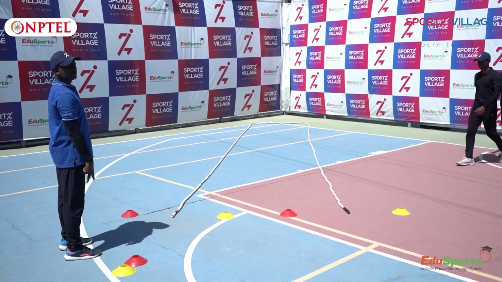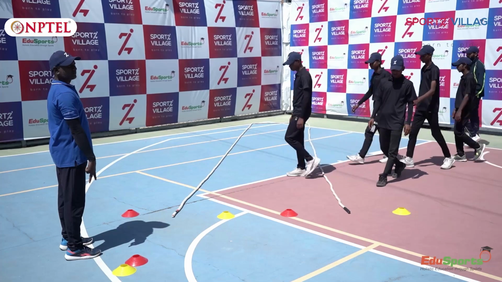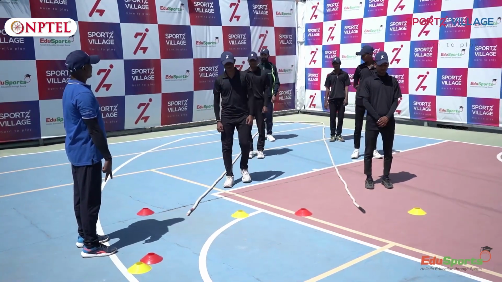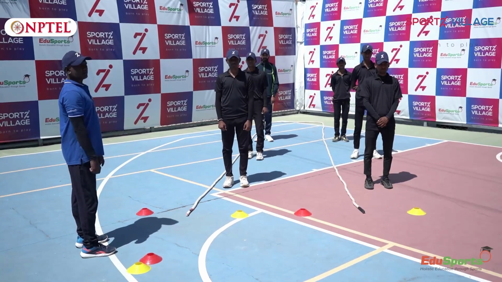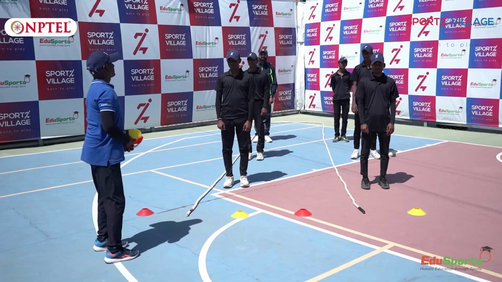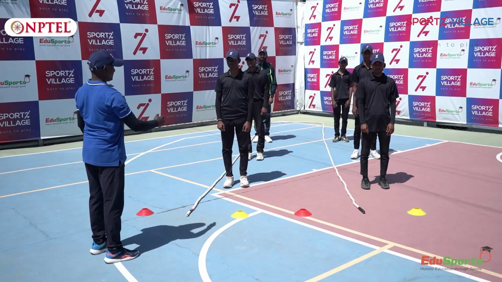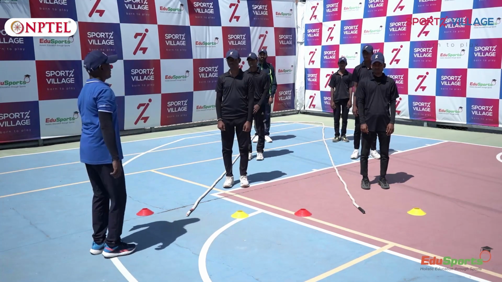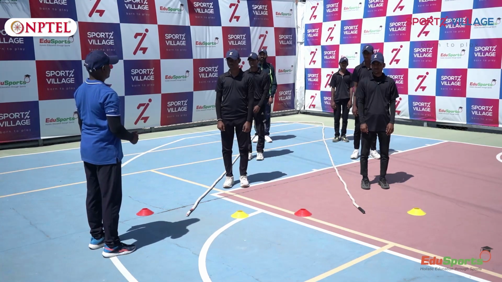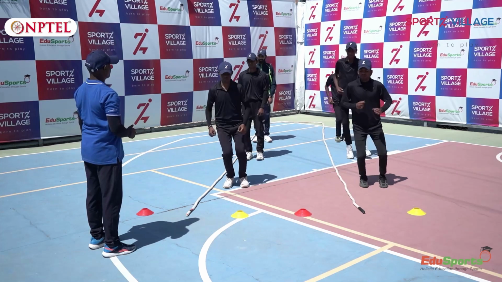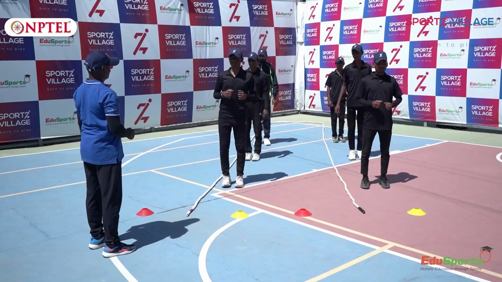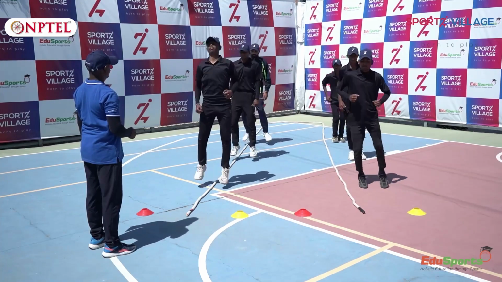Divide the students into two groups and ask them to stand on one side of the rope. On your call red, the students will jump to the side where the red color cone is placed. On your call yellow, the students will jump to the side where the yellow cone is placed.